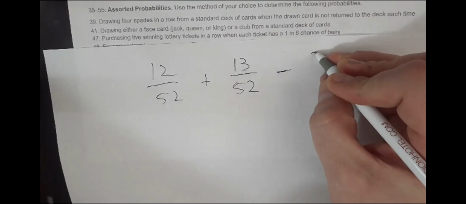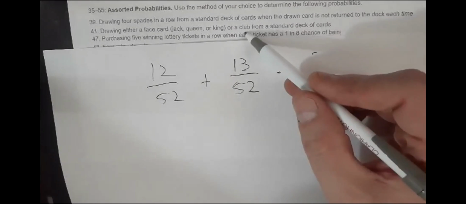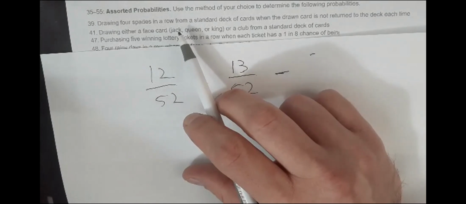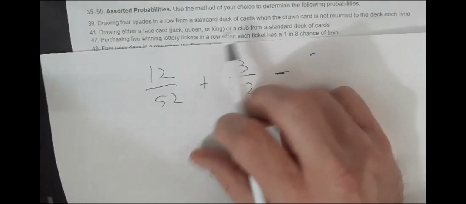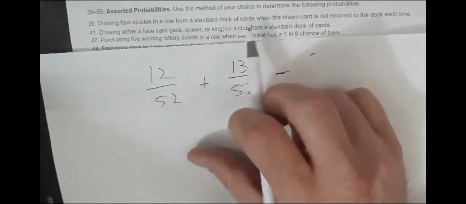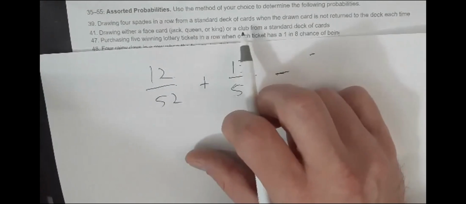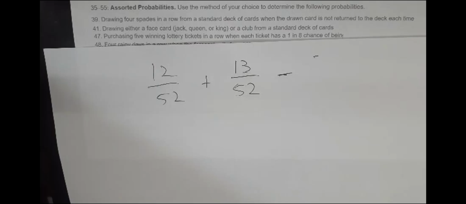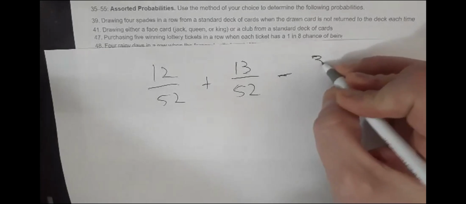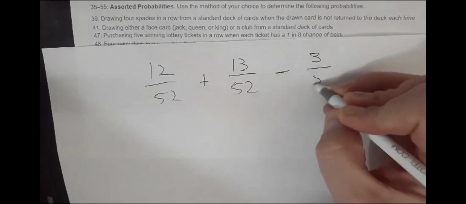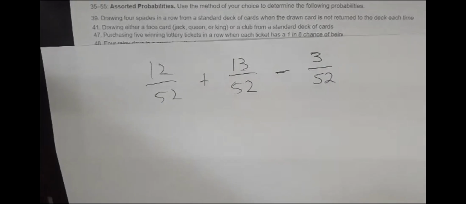How many things are both a club and a face card at the same time? A club and a jack, a club and a queen, and a club and a king is what I'm thinking. There are 3 of them. There are 3 clubs that are a face card out of a total of 52. So I have to take away the intersection.